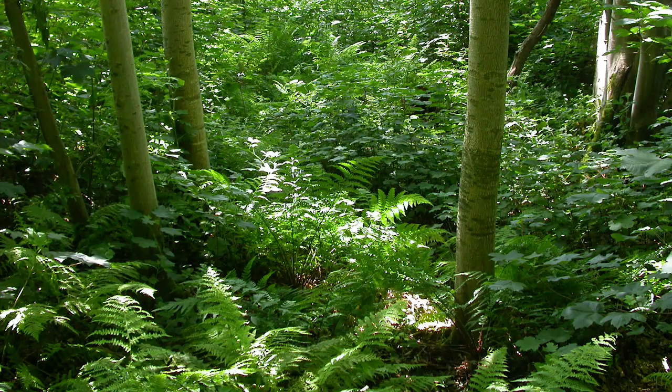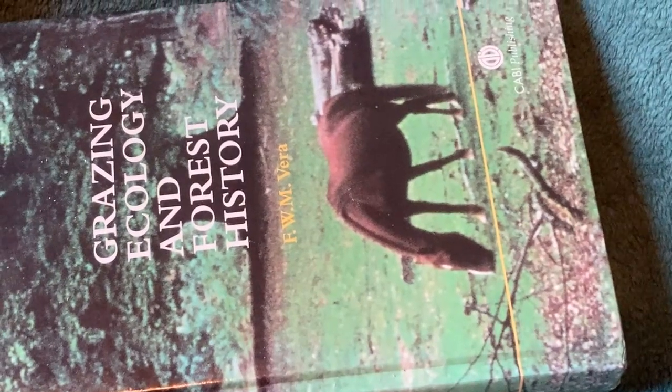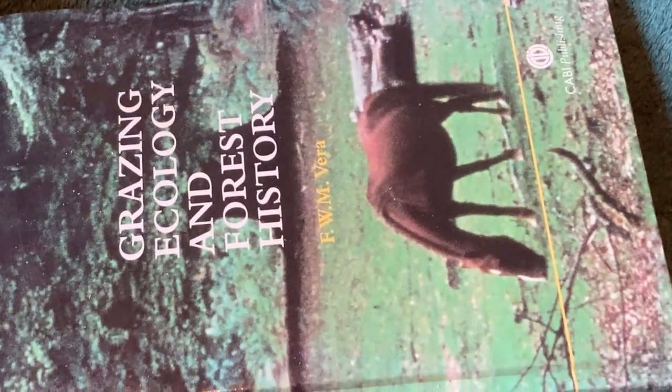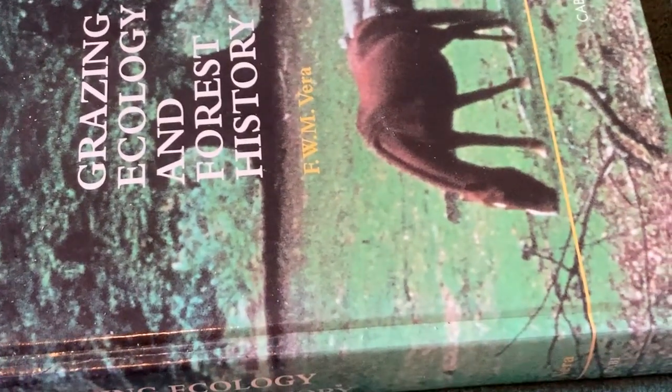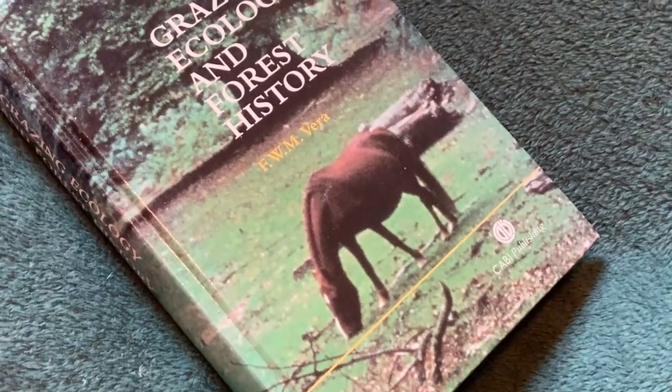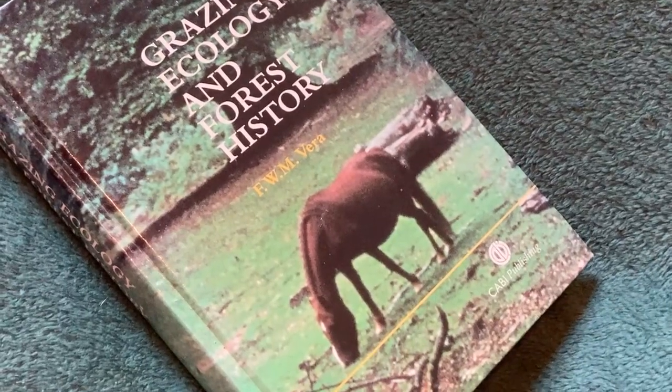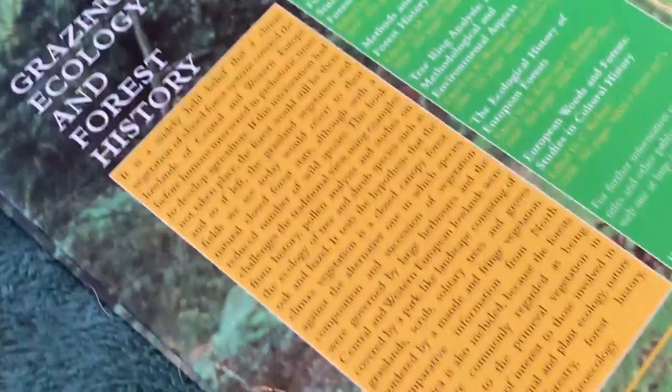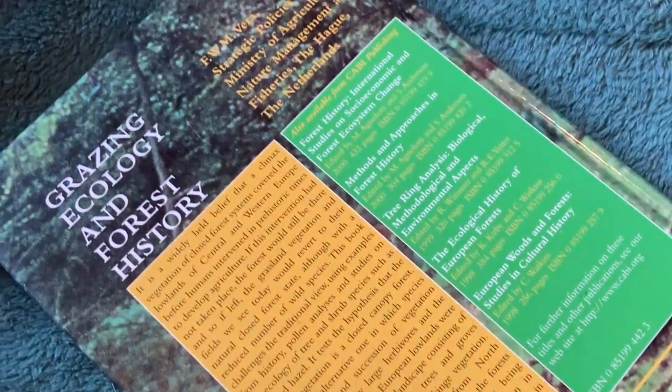Light levels become low, which also greatly affected wildlife. Oak regeneration has become reduced so much that in his amazing book, Grazing Ecology and Forest History, Franz Vera predicts the eventual extinction of oak. Woodland now has to be managed for its wildlife by conservation that replaces the activity of the grazing animals.